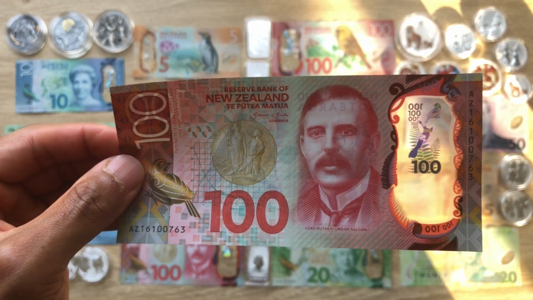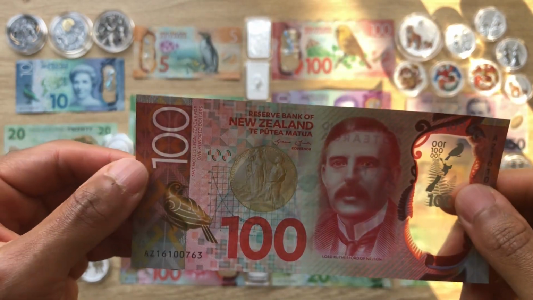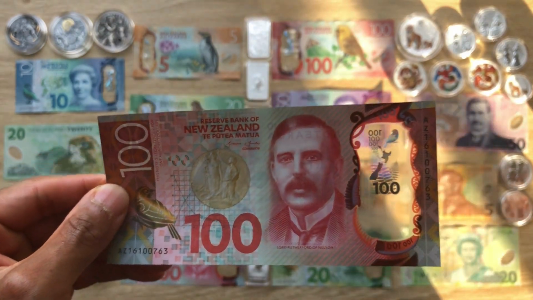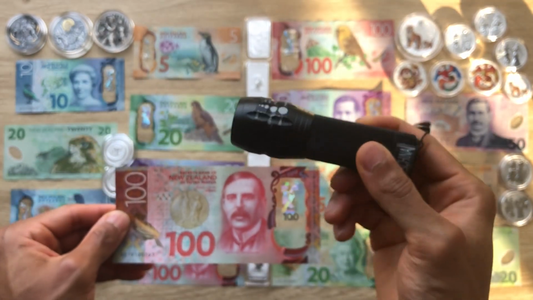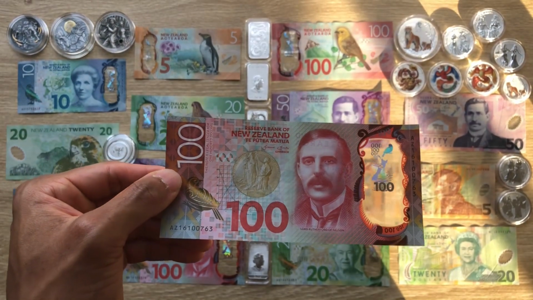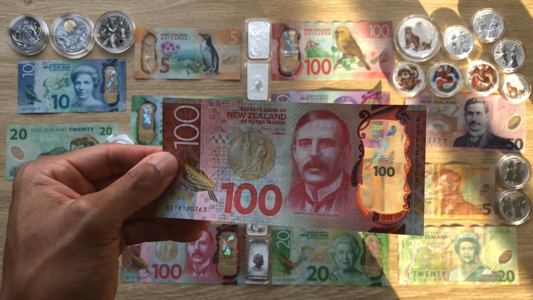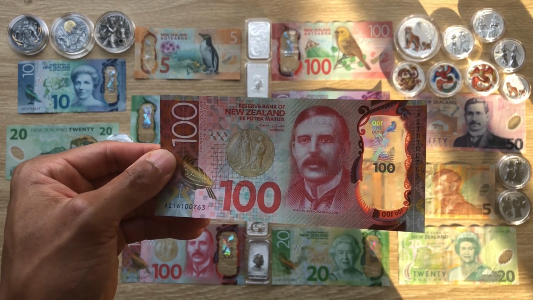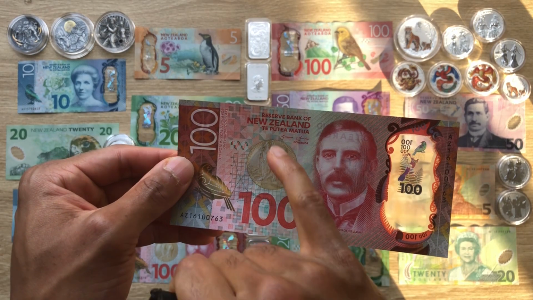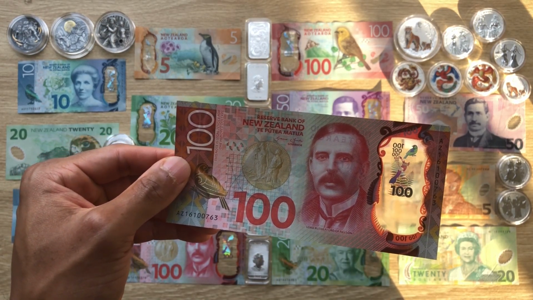And one of the most important features which you should not miss is the UV light security feature. Where is my UV torch? So this is my UV torch, guys, and there is a security feature here. Let me put on my UV light. It is actually next to this gold coin surface here. Let me put on my light if you guys don't mind.